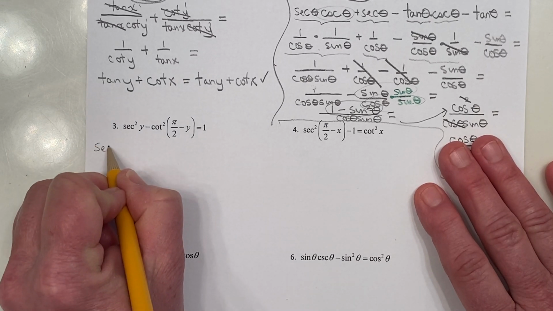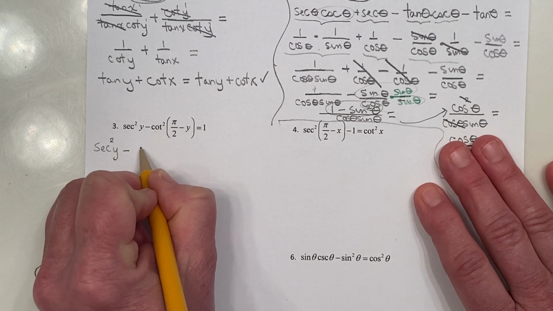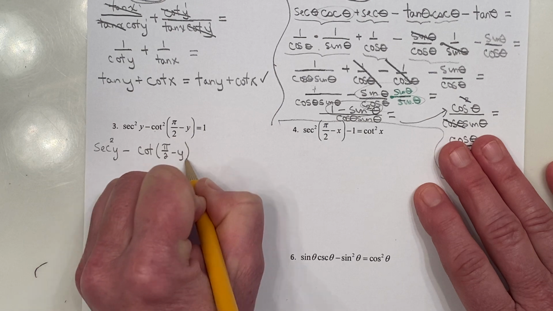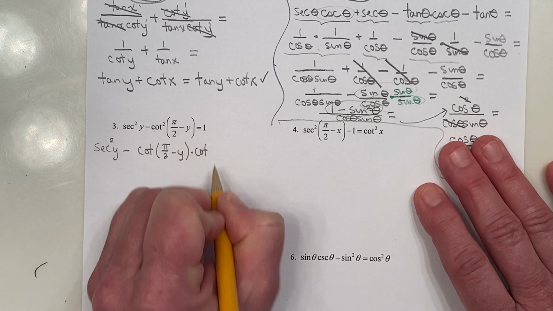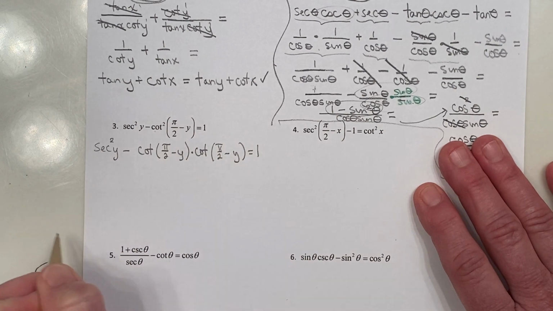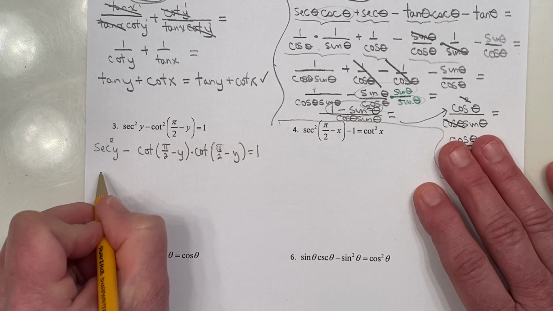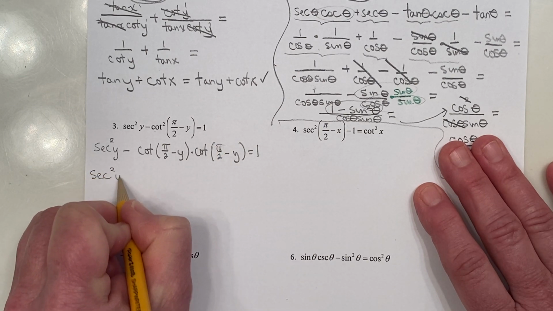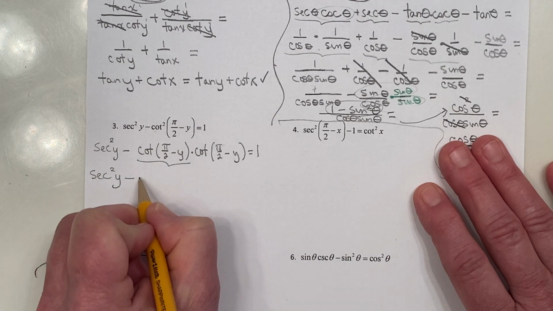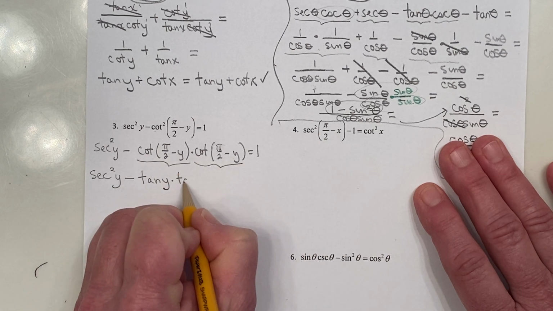I'm going to keep the secant squared y minus, if I have a power of 2 on this cotangent function, that just means that there's 2 of them, times another one. So looking back at your cofunction identities, I can replace that factor with tangent of y times another tangent of y.